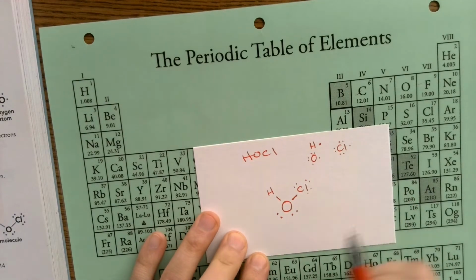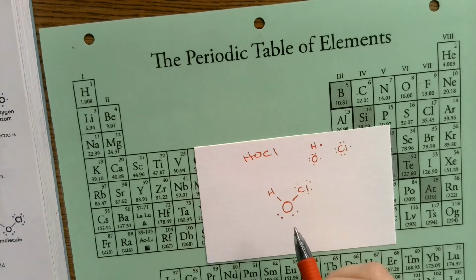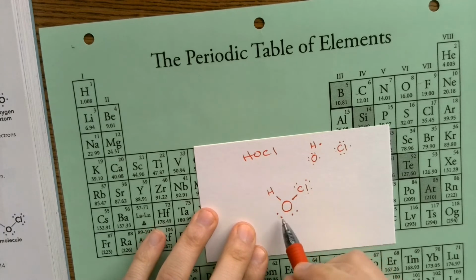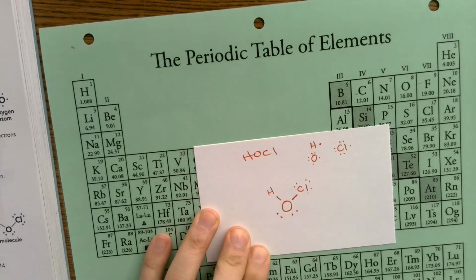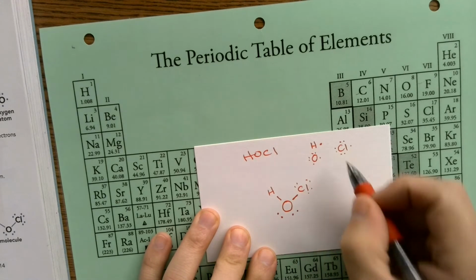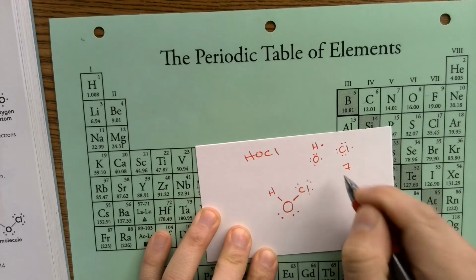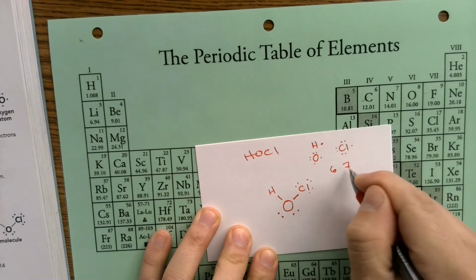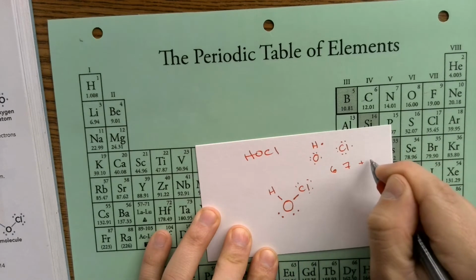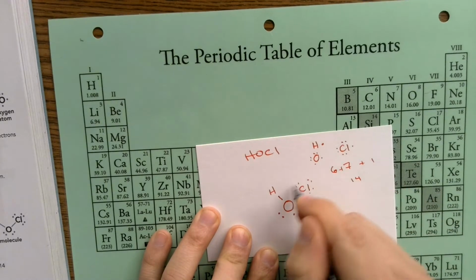Okay, and if we count up our electrons, you can actually add up to what it should be. So we've got 1, 2, 3, 4, 5, 6, 7, 8, 9, 10, 11, 12, 13, 14. That's important to keep track of because chlorine has 7, oxygen has 6 electrons, and hydrogen has 1. So it's going to be 6 plus 7 is 13 plus 1. So we're going to get 14 total, and that matches up with our drawing.